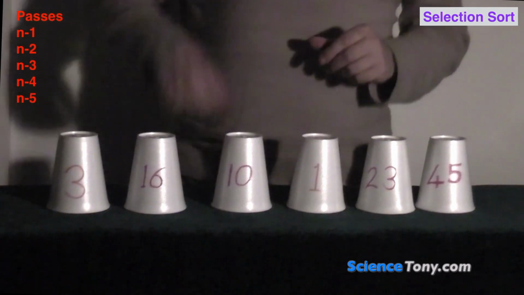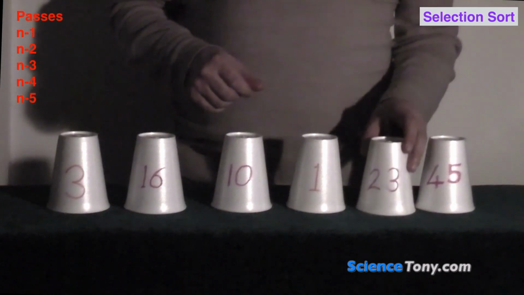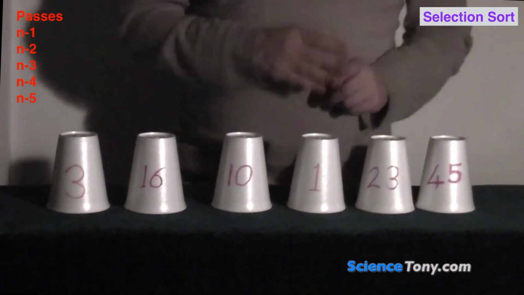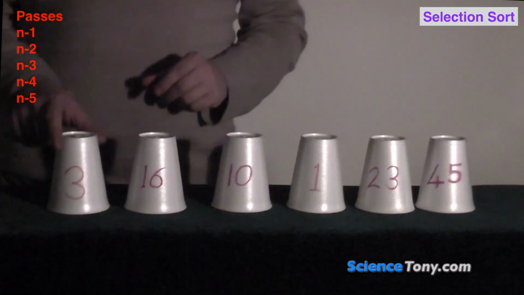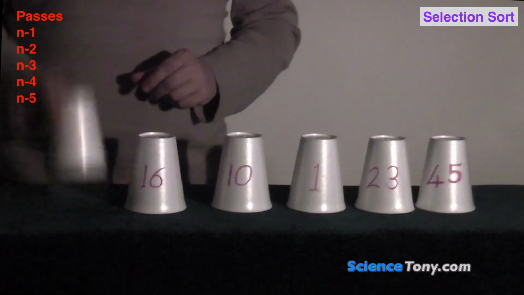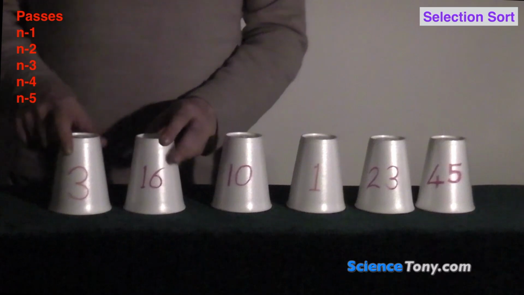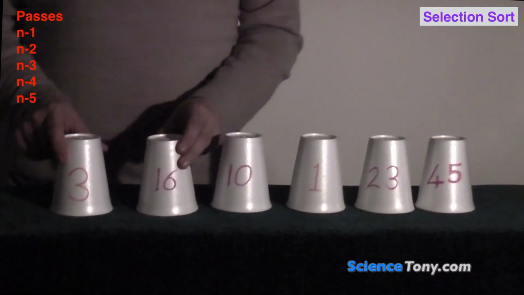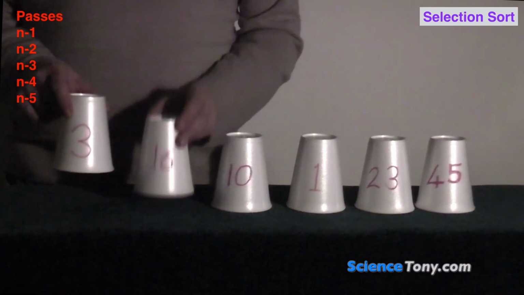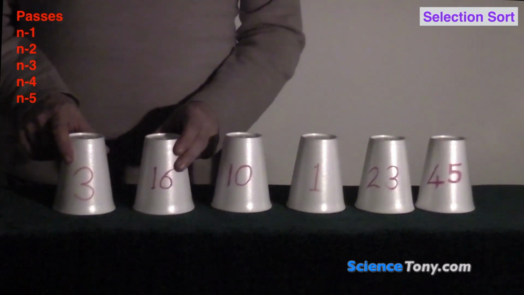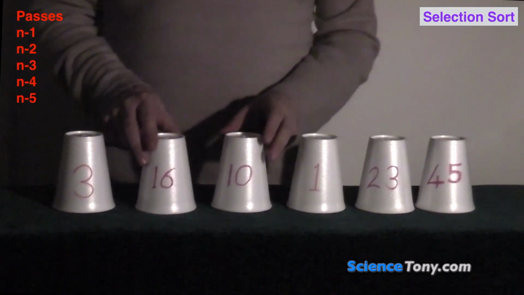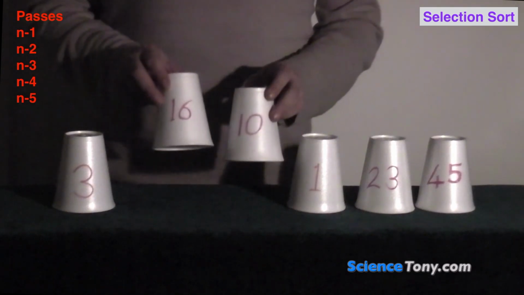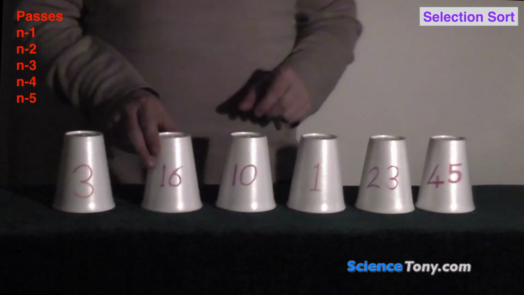Our algorithm didn't know that 23 was in the right place when it started. The only thing it can do is to check. Now we go back, and the maximum value is reset to 0. Location is reset to position 1. 3 is checked against 16. 16 is greater than 3, so 16 is the new maximum. 10 is compared to 16. 16 is greater than 10, so 16 stays as the maximum.